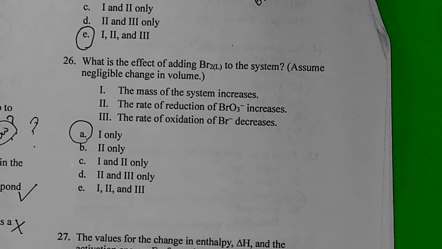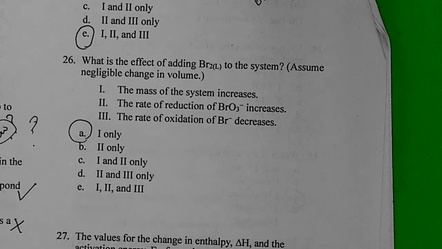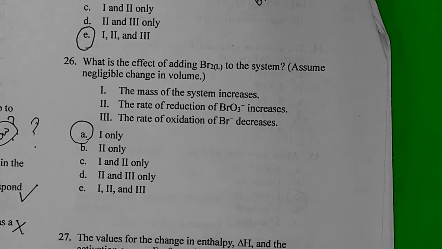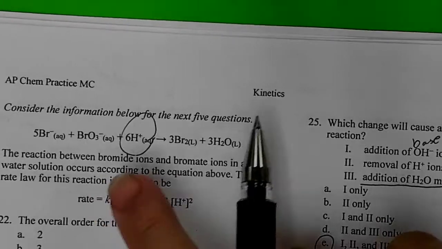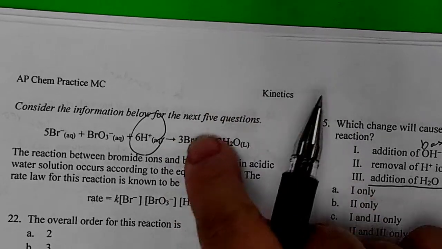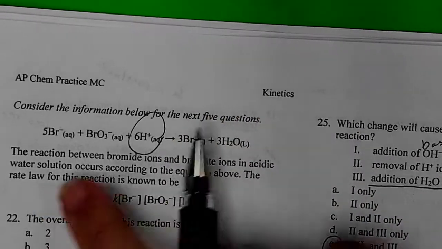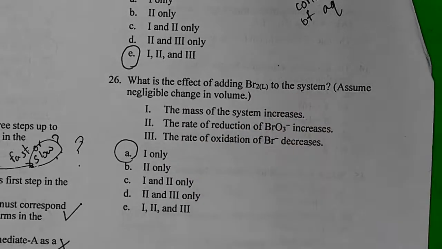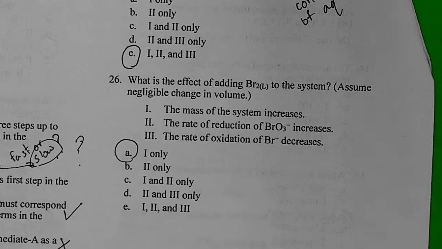What is the effect of adding Br2 liquid to the system? Assume a negligible volume change. So adding the Br2, what's going to change? Take a look at the system. This is only one direction. So adding the products, is it going to change my stuff? Probably not. So it probably won't change the mass of the reaction, and it's not going to change the oxidation reduction of it.